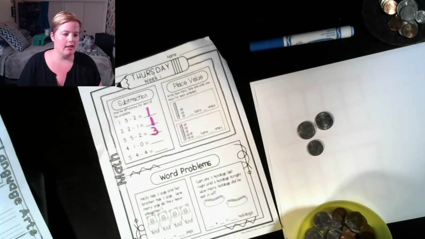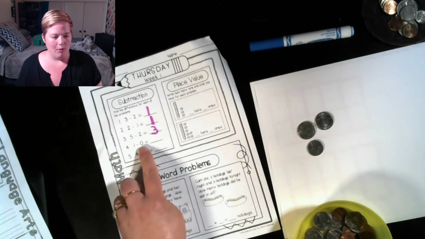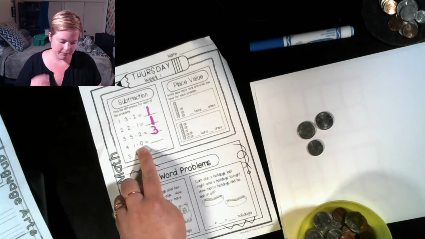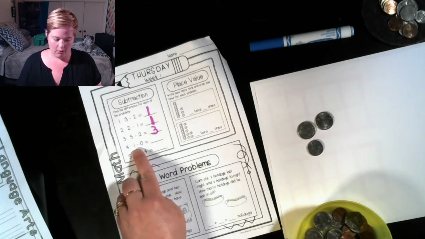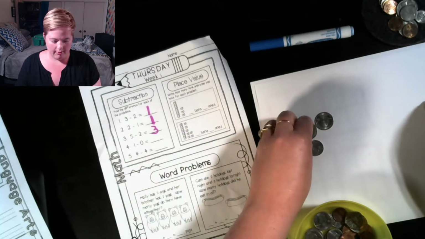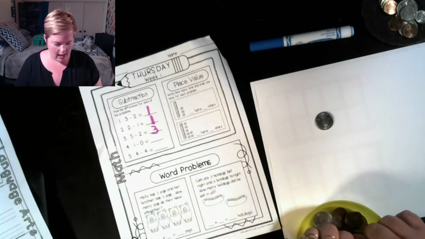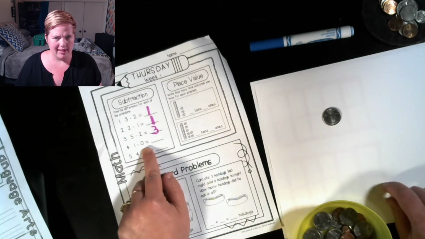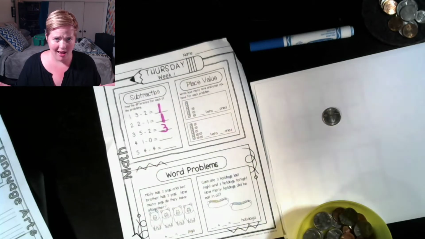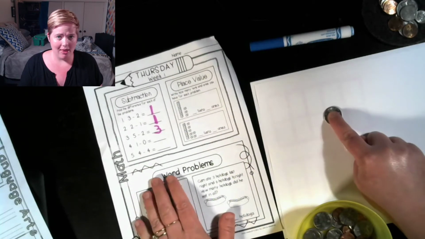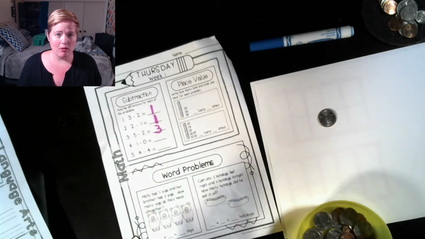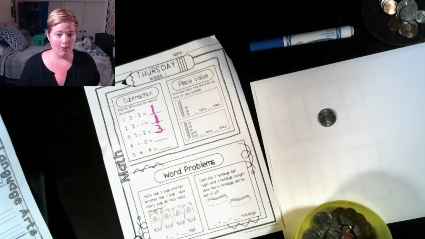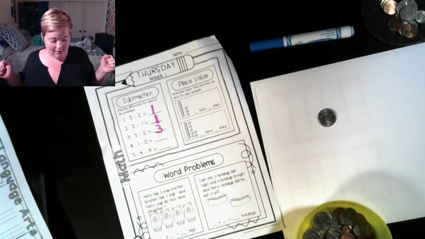Now this one is a little bit of a tricky concept. When you have a 0, what do you do? Well, let's look at the problem. Start with the first number. The first number is 1. So I'll take these coins away. I have 1 coin, and it says take away 0. Well, 0 means nothing. So I can't take anything away, because if I take away nothing, I'm not doing anything. So 1 take away 0 is 1.